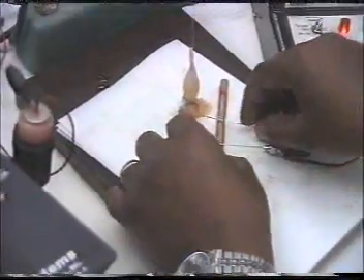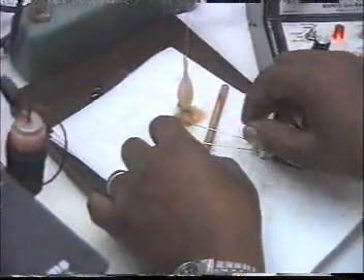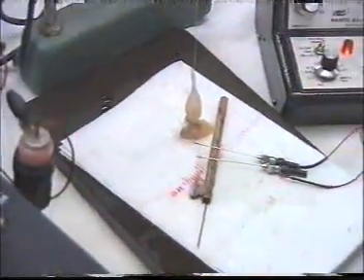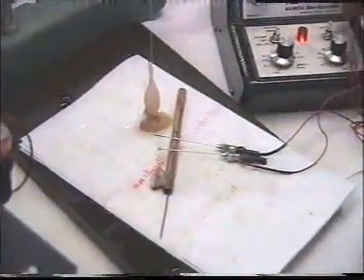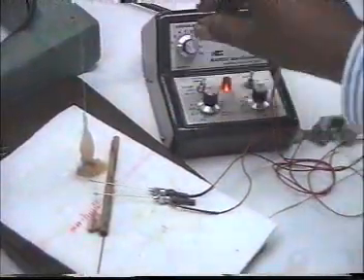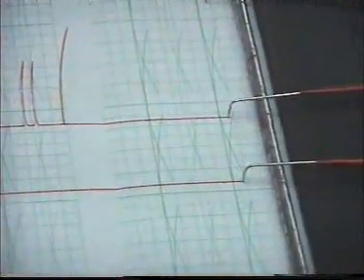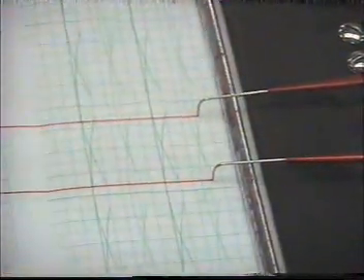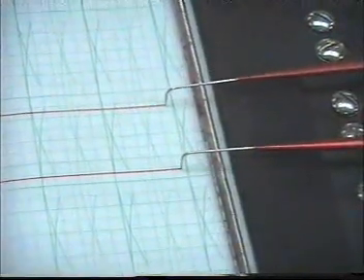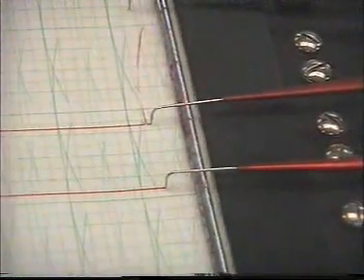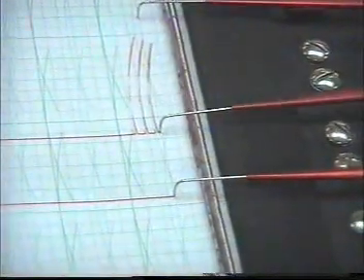Effect of increasing the frequency of stimulation on muscle contraction. We fix the voltage, but we change the frequency. Okay, now we are going to demonstrate the effect of increasing the frequency of stimulation on muscle contraction. So we start by applying a single stimulus every second.